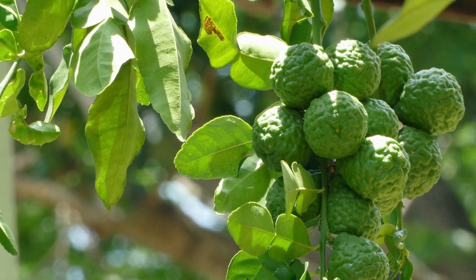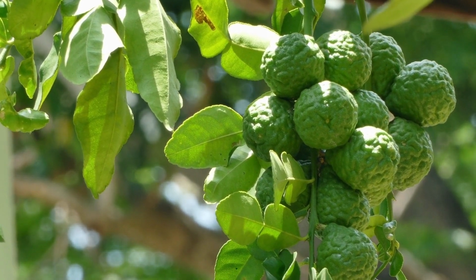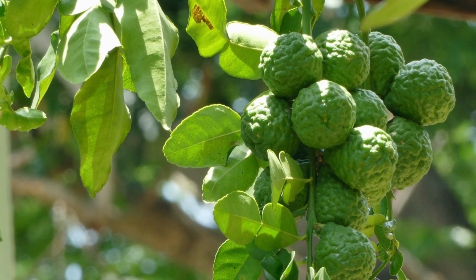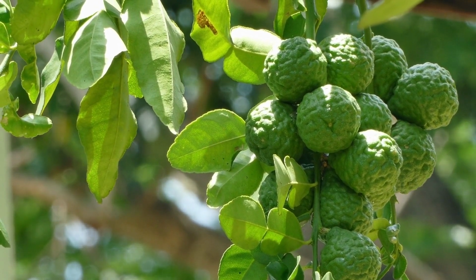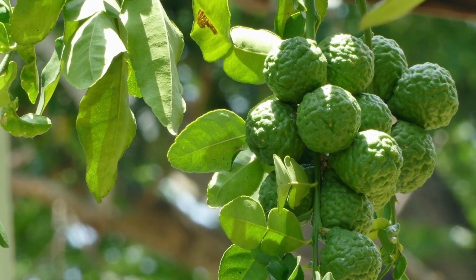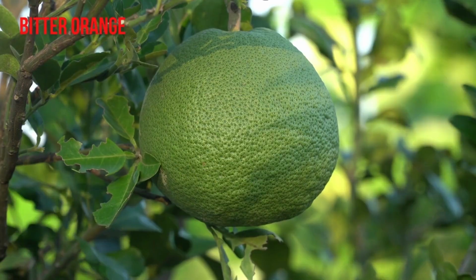Bergamot Orange. Bergamots are famously sour oranges, and they are rarely eaten whole. However, their yellow-green rind is the signature ingredient in Earl Grey tea. These bitter oranges are also used in various other cooking applications and perfumes.